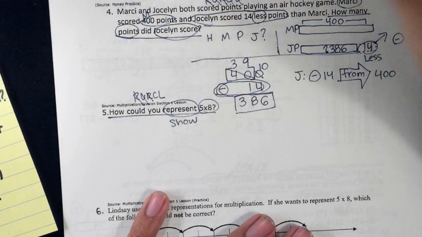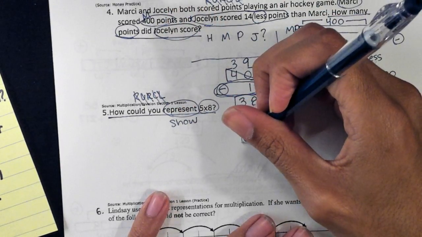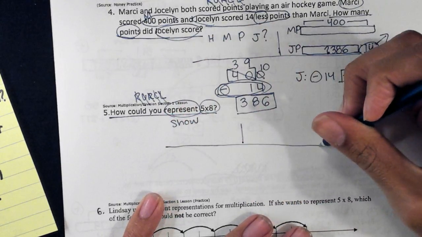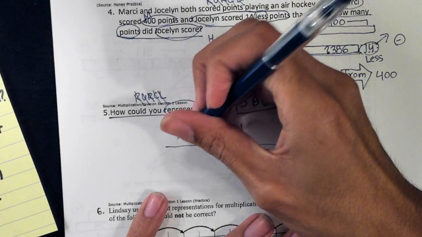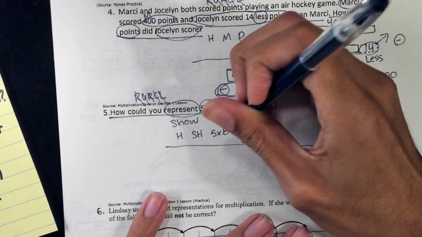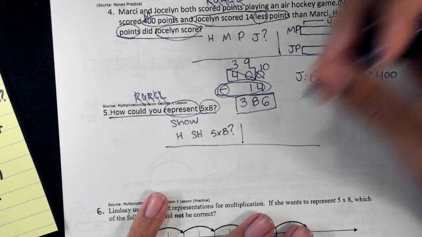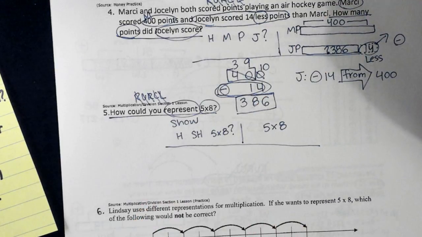And 5 groups of 8. Already labeled. Start your 3-step. My main idea is, how could you show 5 groups of 8? And in my details, I can just write down 5 groups of 8.